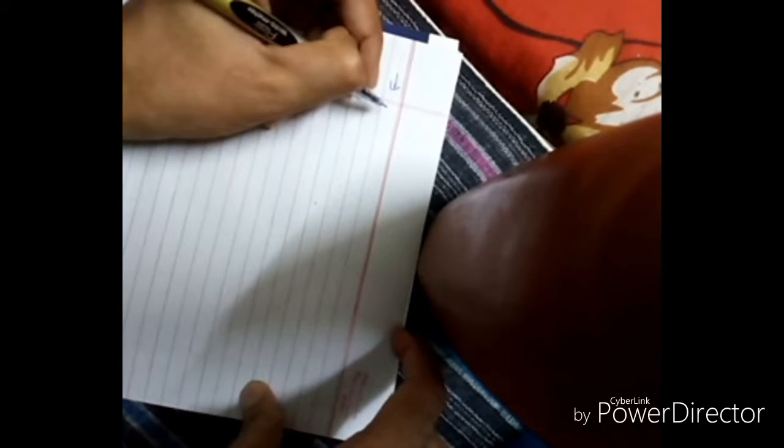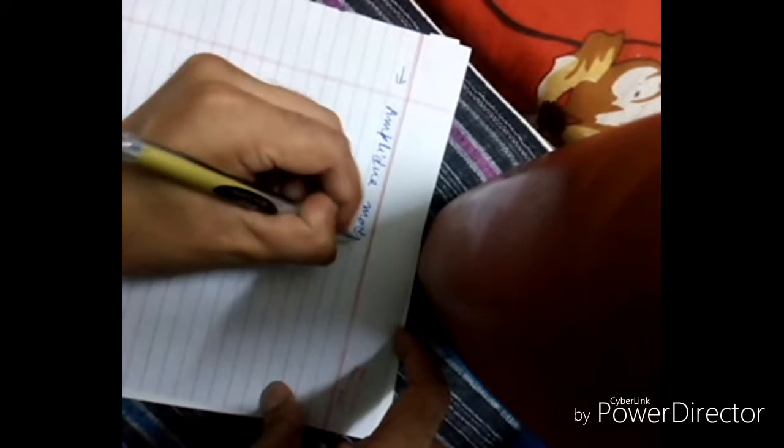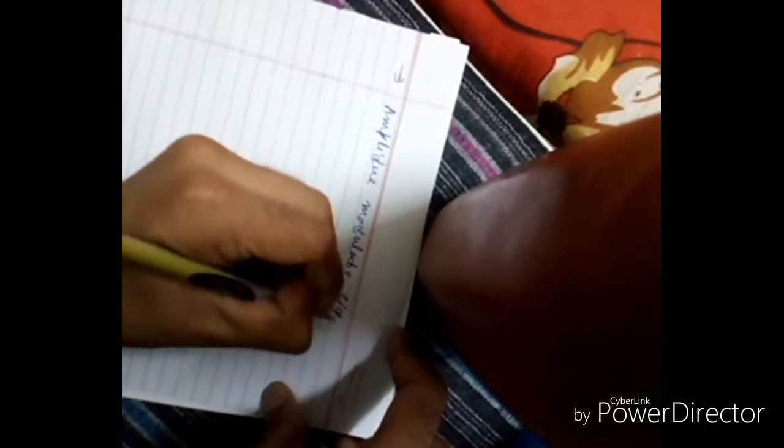as we know, the amplitude modulated signal.